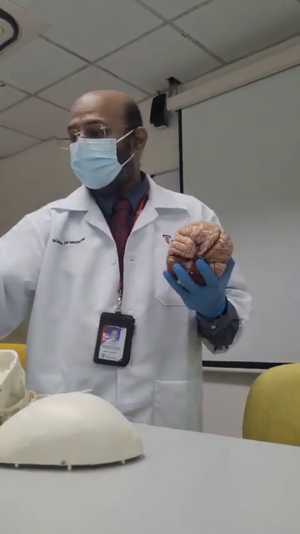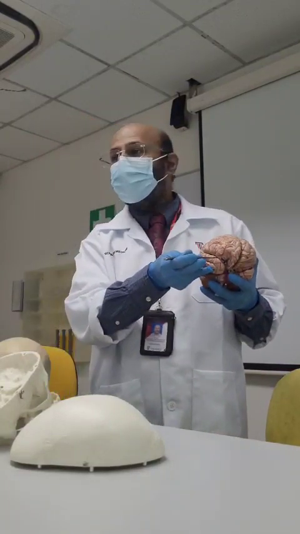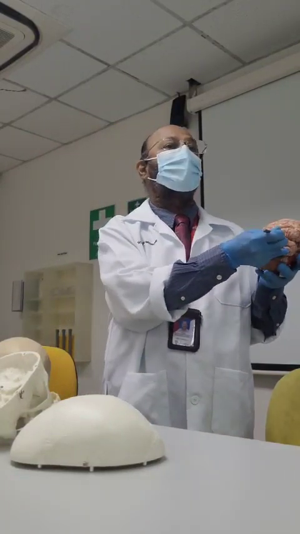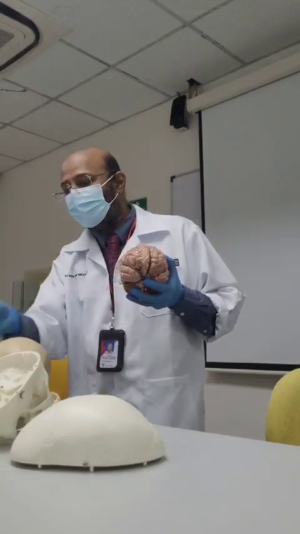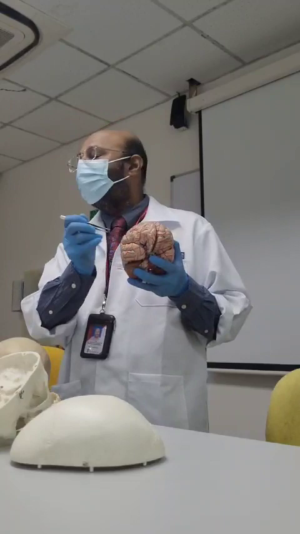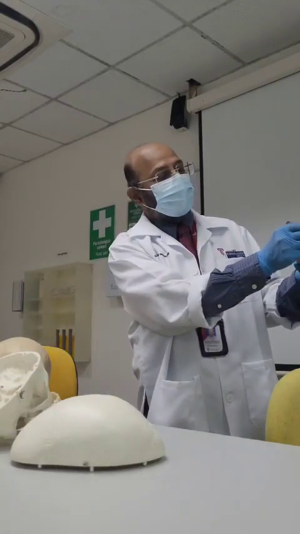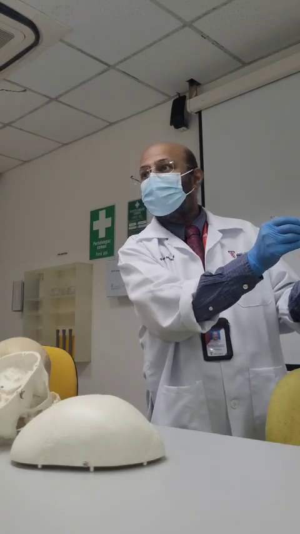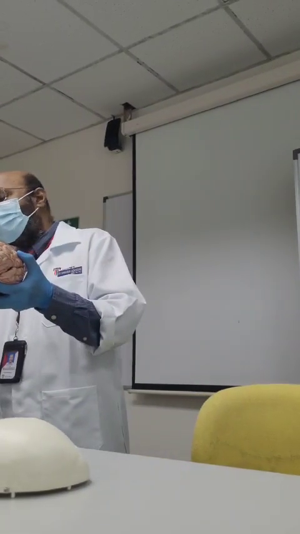I told you pterion, right? If I puncture pterion, I will go straight to the stem of the lateral sulcus. So this is the surface landmark for the stem of the lateral sulcus. This is the posterior ramus. Clear? Posterior ramus of the lateral sulcus.